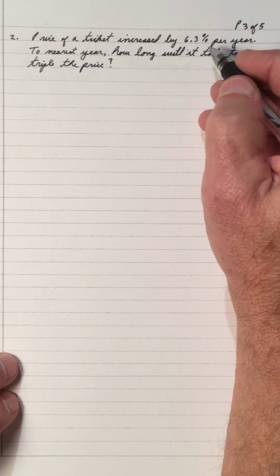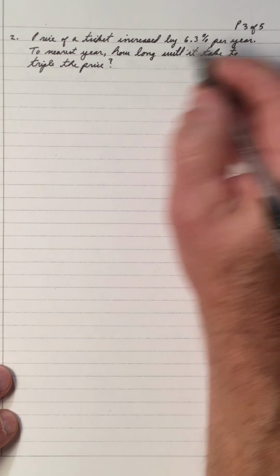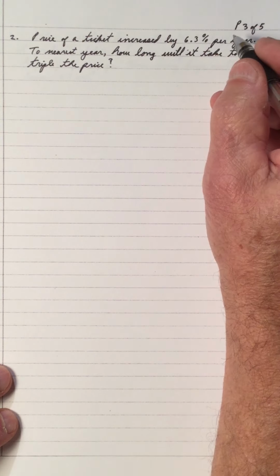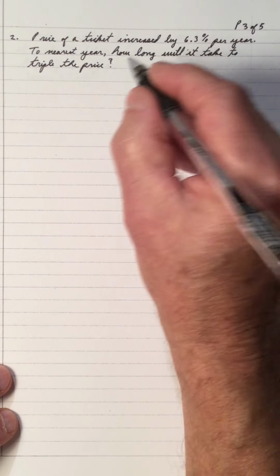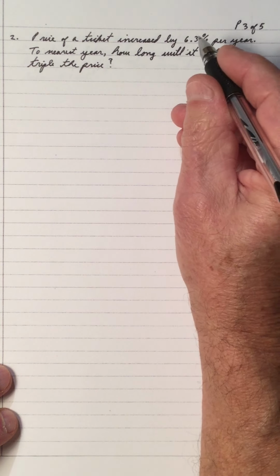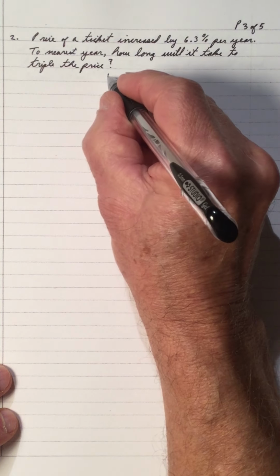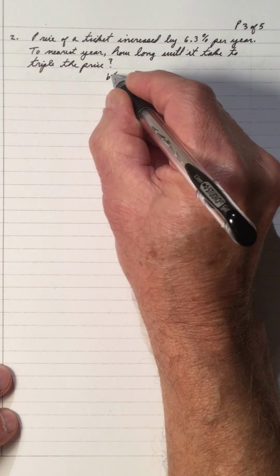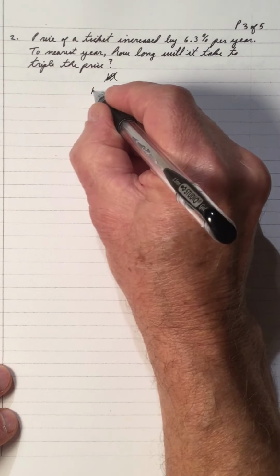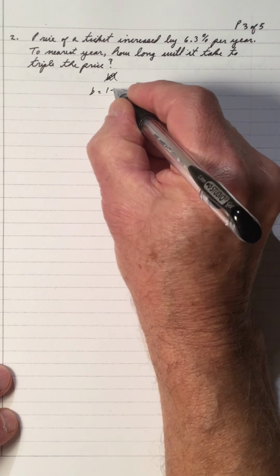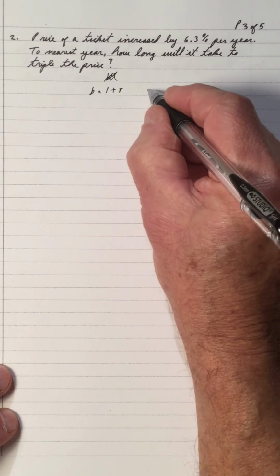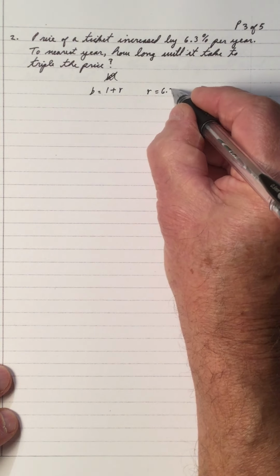Let's do another one. The price of a ticket increased by 6.3% per year. To the nearest year, how long will it take to triple? Well, we have prices increasing, so the base is going to be 1 plus the rate, because it's an increase, and your rate is 6.3%.